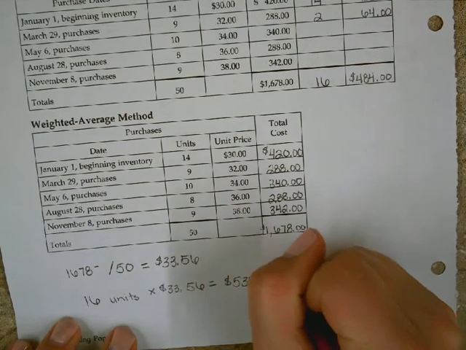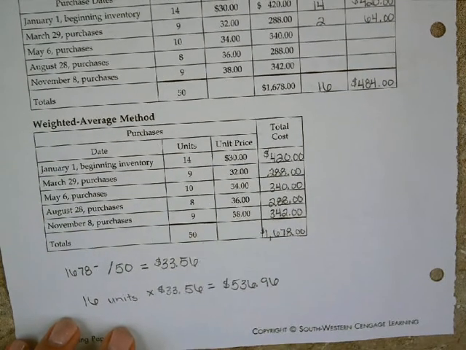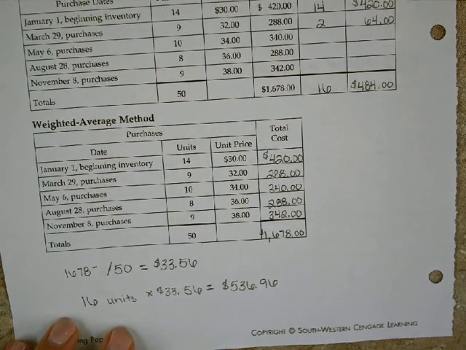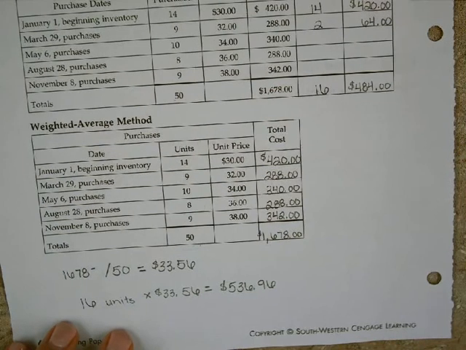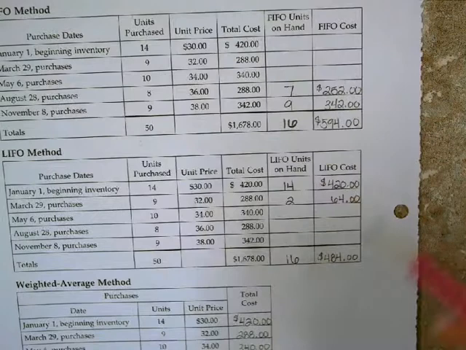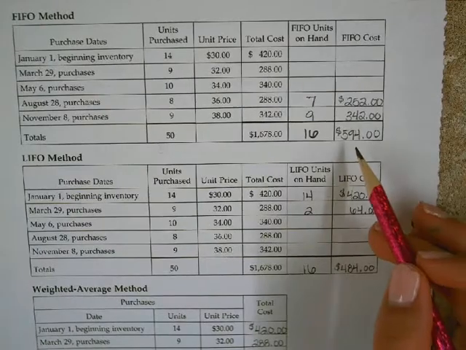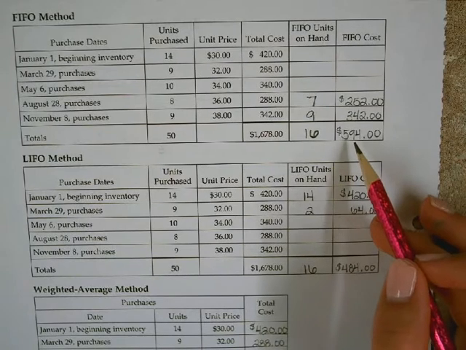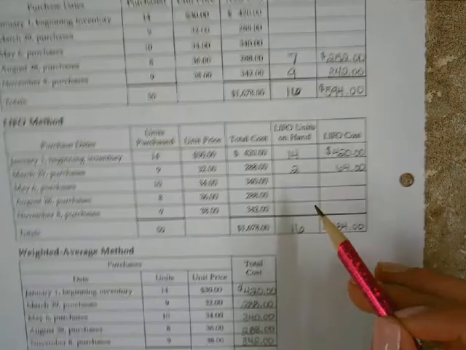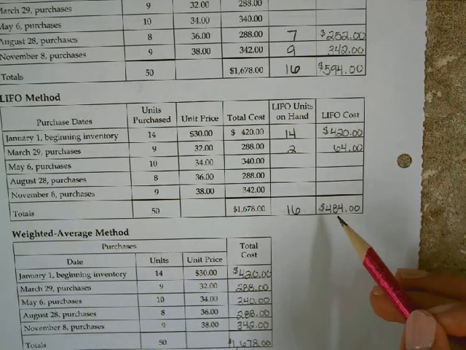Now, when you look at these numbers, okay, these are all for the same purchases, the same numbers, everything. We see that our FIFO method is going to give us a cost of $5.94. Our LIFO method is going to give us a cost of $4.84, and our weighted average $36.96. Okay, so when we look at these, really our price difference is going to be $100 around in that area. Okay, that's not a huge difference.